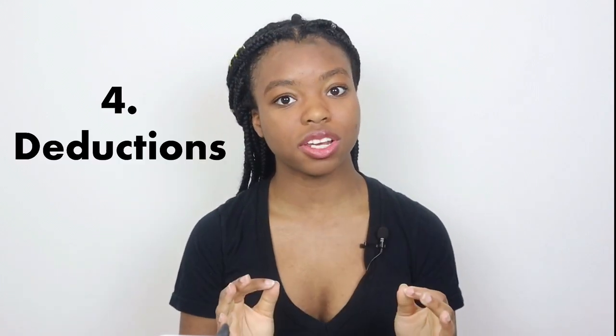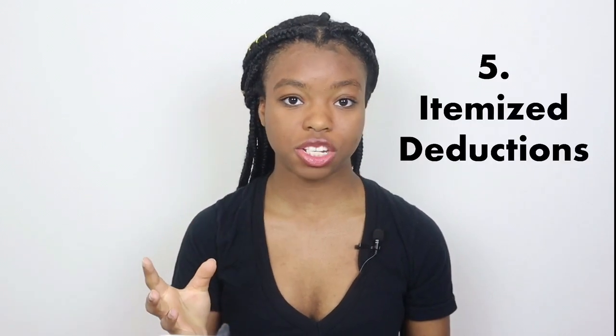Next up, deductions. Like an adjustment, deductions also lower the amount of your income that is subject to tax. Now, at this juncture of the tax return, you have 2 paths that you can choose to go down. The first path is itemized deductions. These show up on what's called a Schedule A. So your Schedule A is totally separate from any of the 6 schedules that we talked about previously. These include things like real estate taxes, interest paid on your mortgage, and charitable contributions.